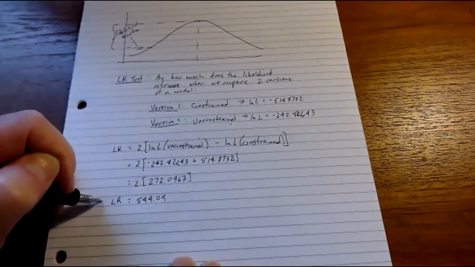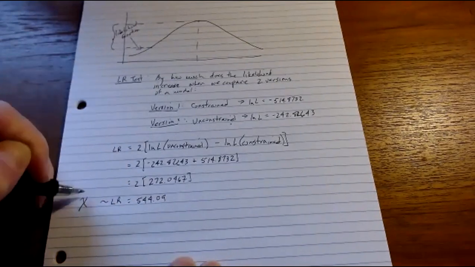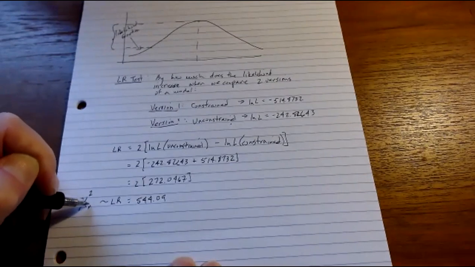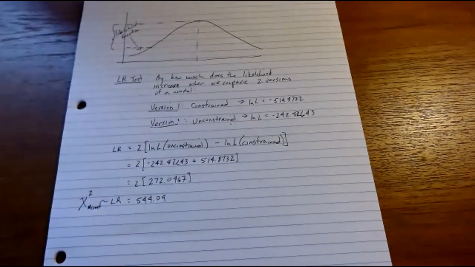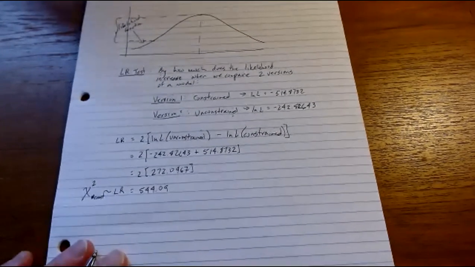And this is going to be distributed as a chi-square statistic with the number of constraints as the degrees of freedom. What's the hypothesis that we're testing?